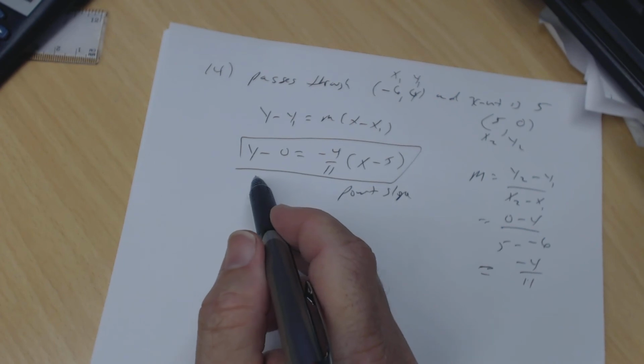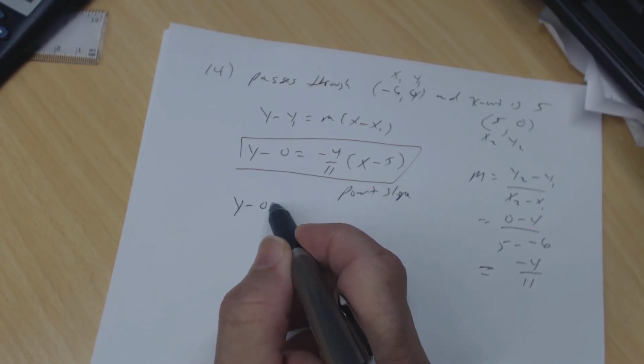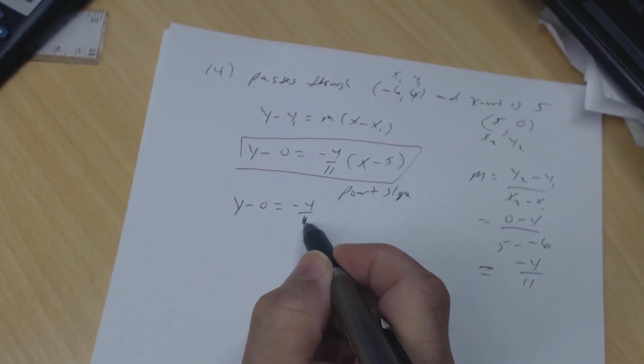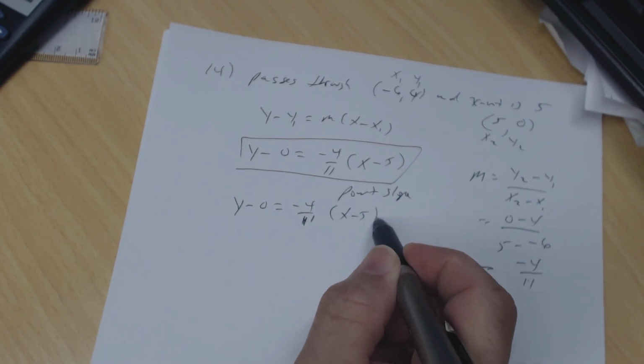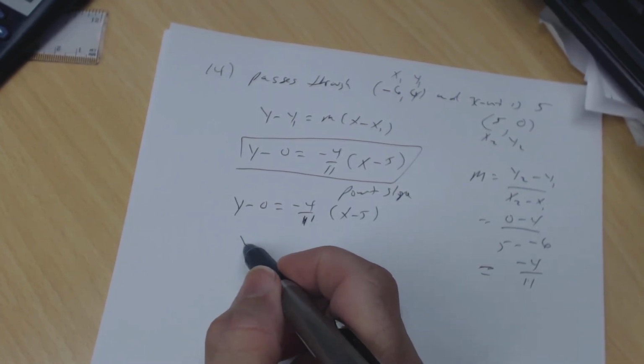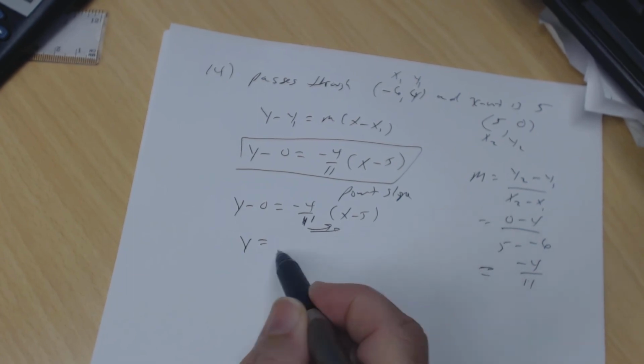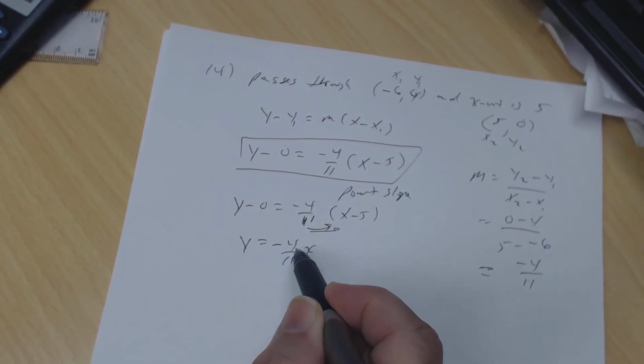Okay, now I'm going to change it back to y-intercept form. So I'm going to go ahead and rewrite this over. That's 11 times x minus 5. Okay, so I get y minus 0, which is y, equals. I'm distributing this. I get negative 4/11 x.